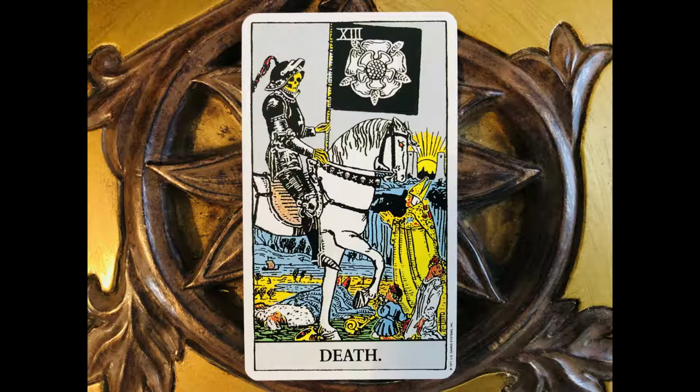Maybe they don't die, but maybe you have a bad boss and you ask the universe to give you some messages on your work and you get the Death card and you're thinking, well, I have this bad boss. Well, maybe that boss is leaving. Maybe they're changing positions, or maybe there's going to be a change in how they treat you or how you treat them, and that's going to impact your relationship there.